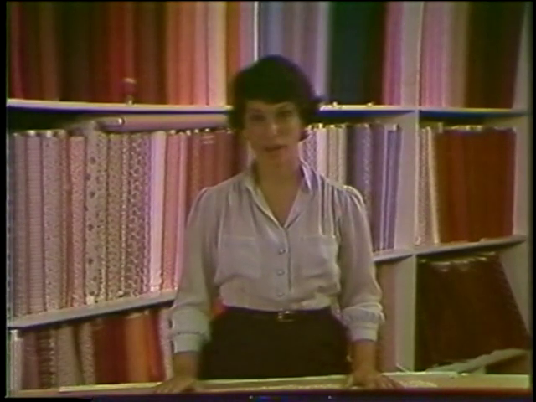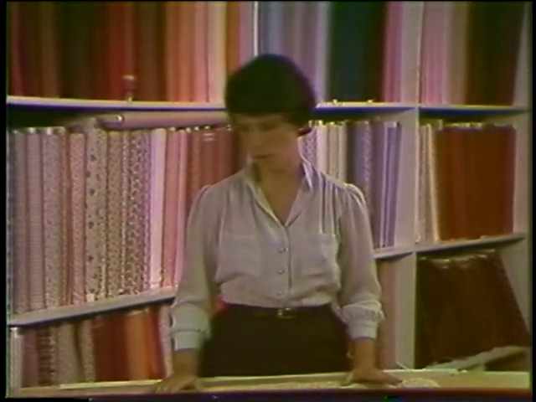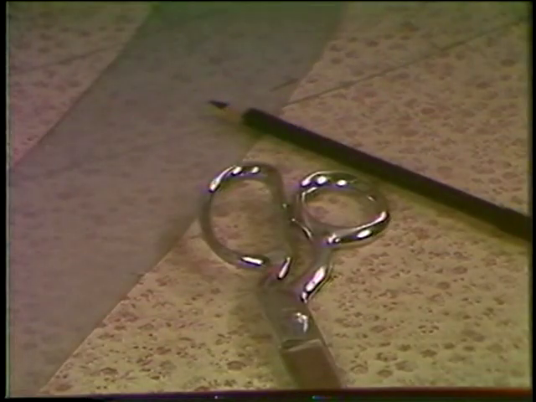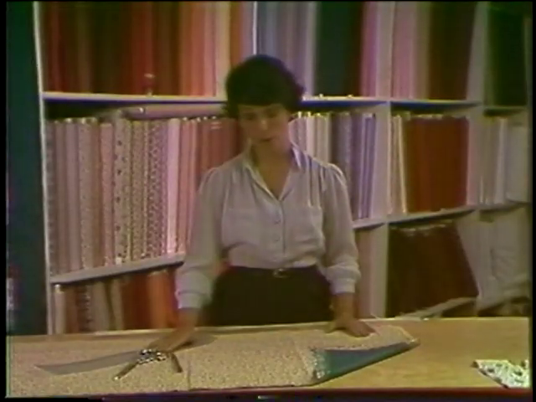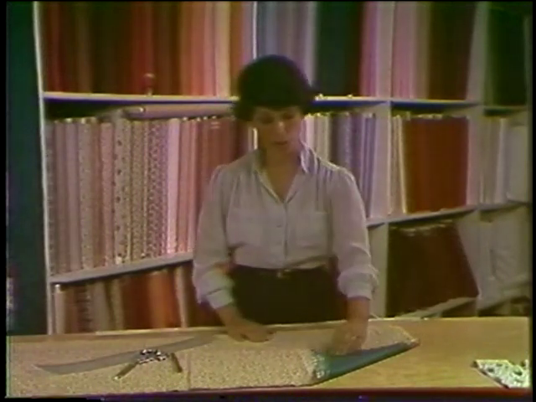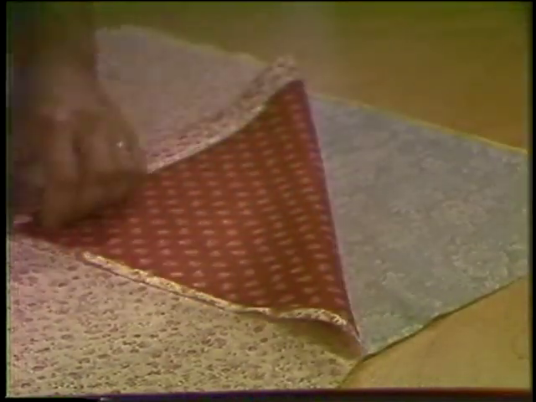While piecing patchwork, accurate marking and cutting is absolutely essential. In this trip around the world quilt, you're going to need your plastic multiple template, a very good pair of fabric scissors, and a water-soluble marking pencil. I've arranged my fabrics one on top of the other, with the darkest one, and then they get lighter as we go. And that's just so it'll be easy to see the pencil markings.